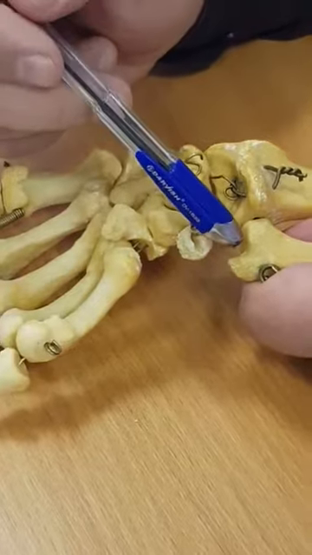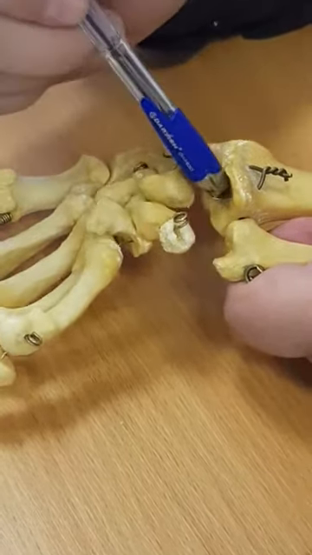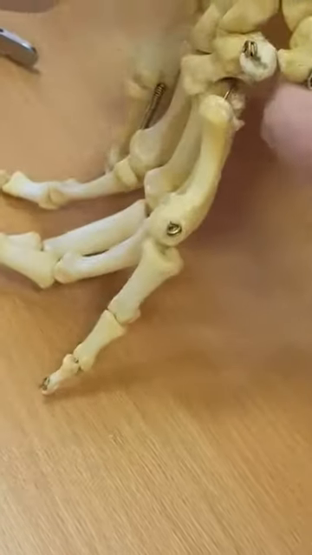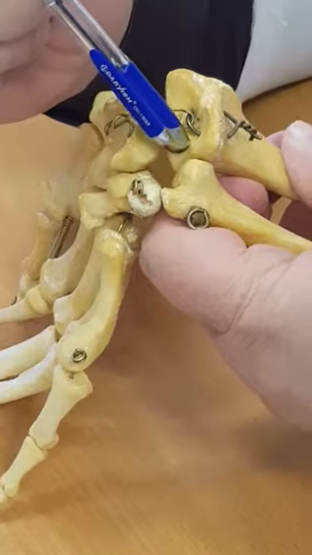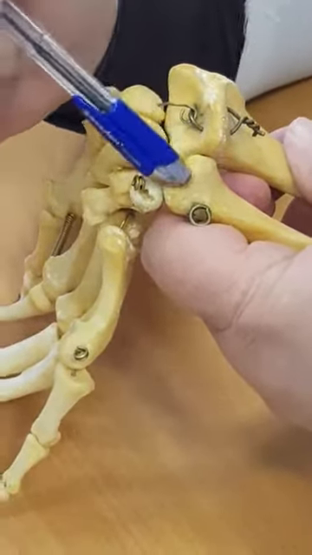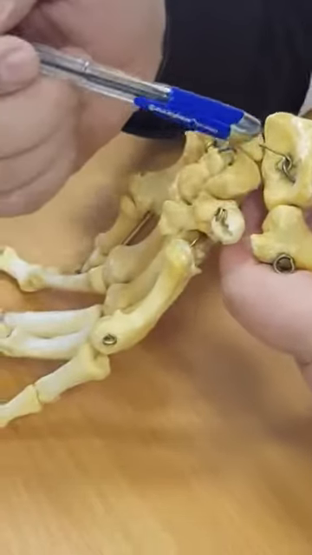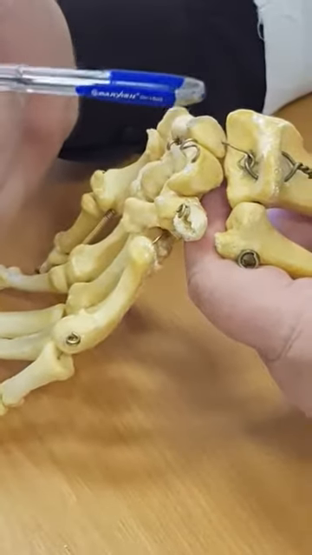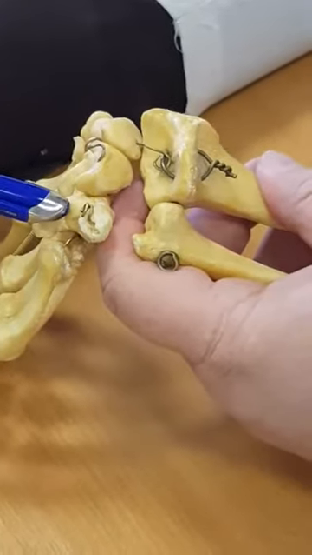That is why the radiocarpal joint consists of the facies articularis carpalis and the triangular disc, discus articularis, or fibrocartilago triangulare, here it is. And distally, here it is, three bones: scaphoid, lunate, and triquetrum.